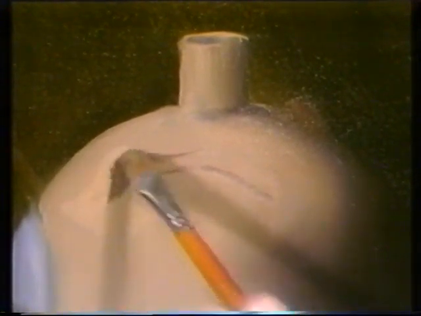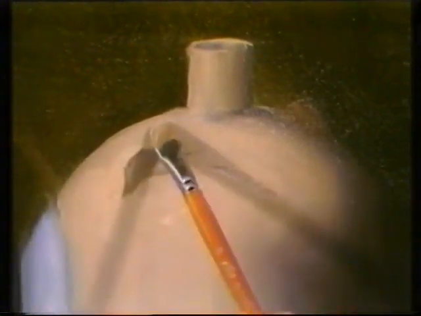You can see that when I do any of the painting that brings out the form very distinctly, I'm using a sable brush. I feel as though this is about as much as I'm going to do to the jug, and the natural progression seems to be that I should do the bottle.